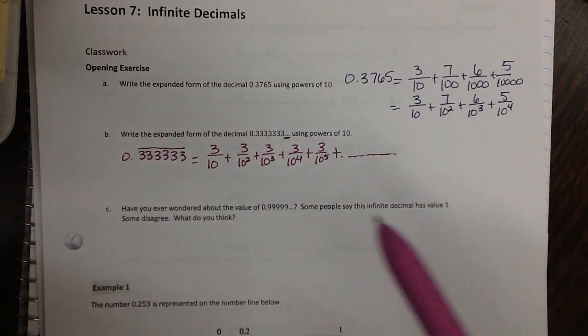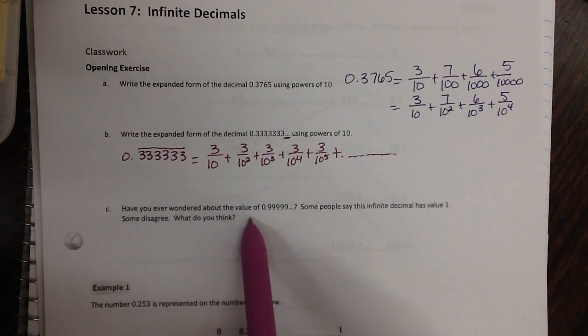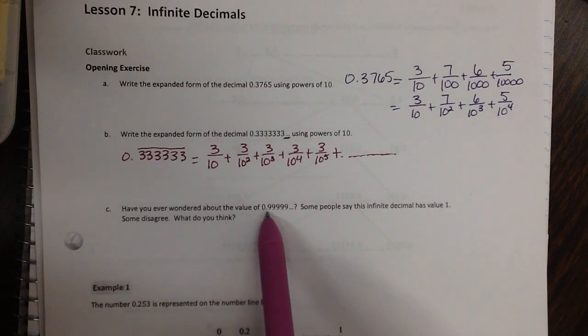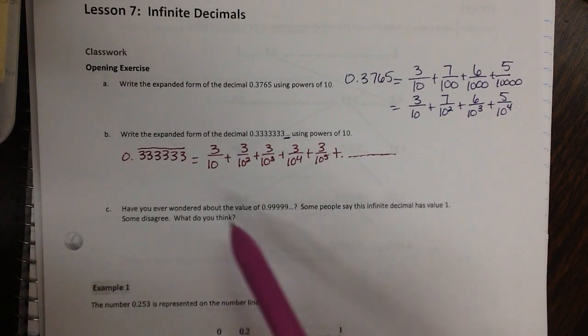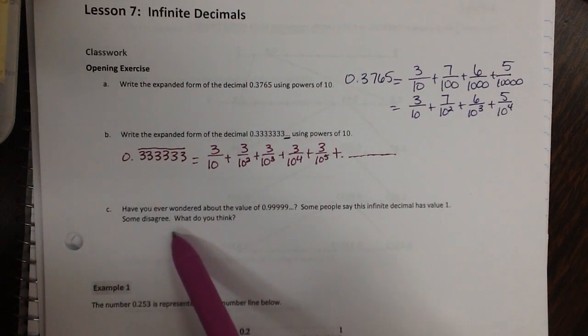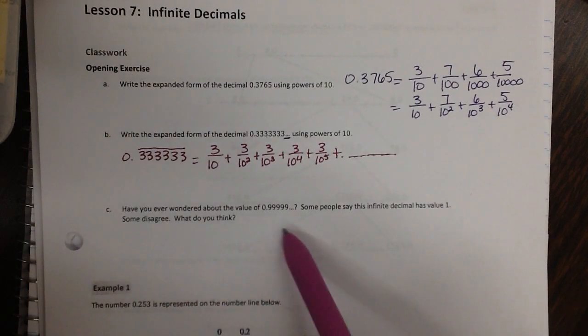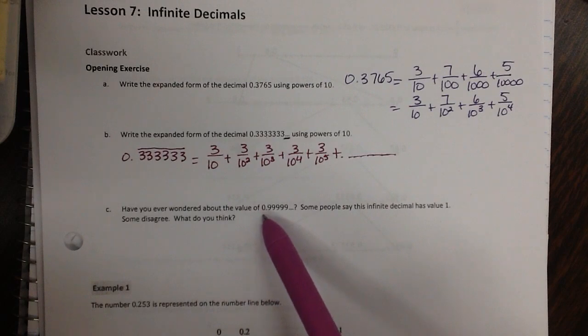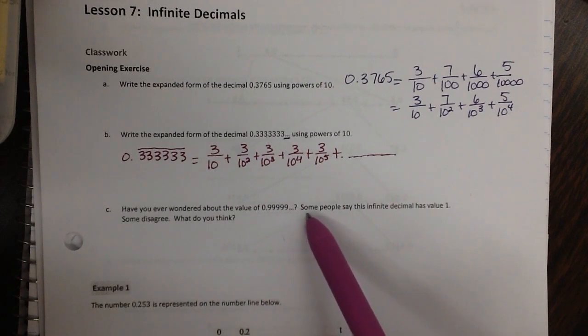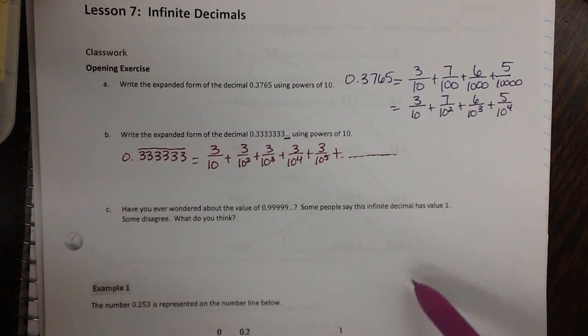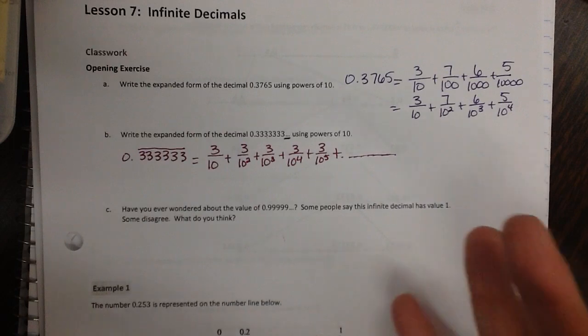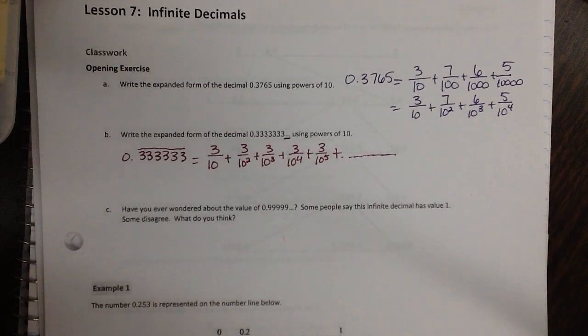We're going to come back to wondering about the value of 0.9 repeated. Some people say that it has a value of 1. Some people disagree. I want you to write what you think here. Do you think 0.9999999 forever and ever and ever is 1, or do you think it is something else? Take a little second and write down your answer to see.